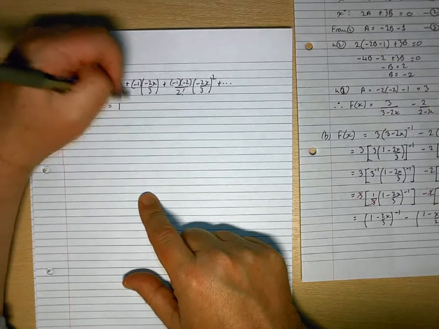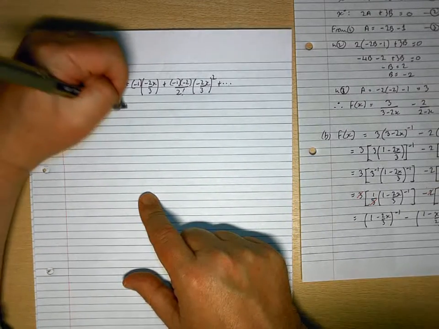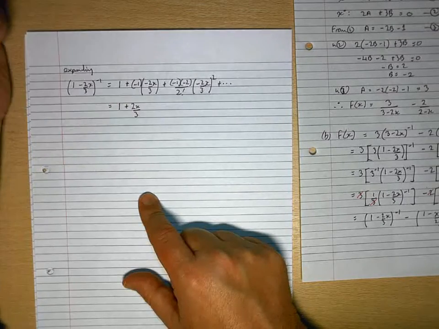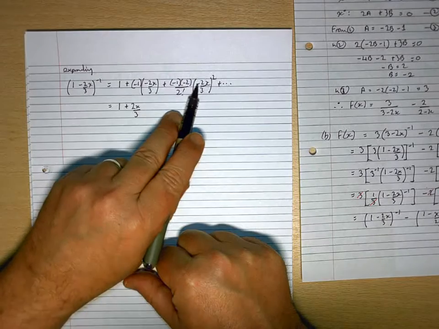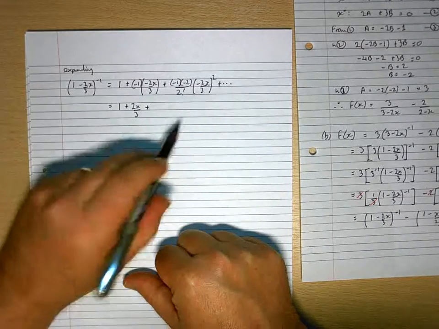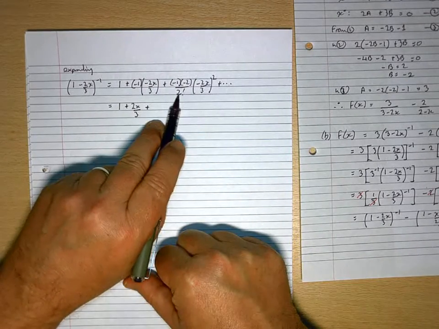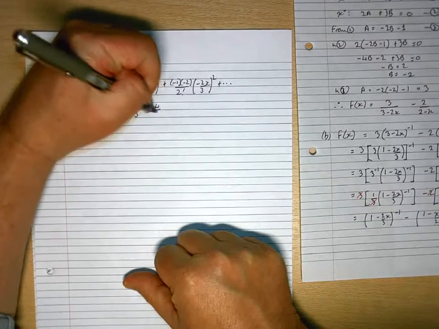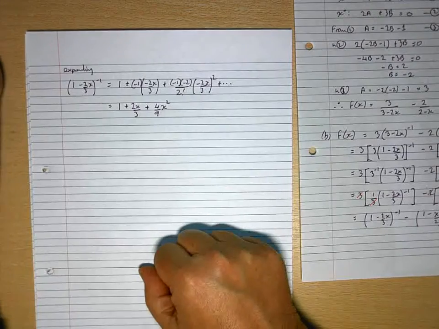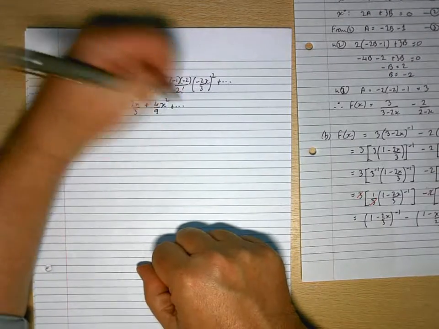Let's make it a little bit prettier. 1 minus and minus is a plus 2x over 3. That's going to be positive, that's going to be positive. 2 factorial is 2, they cancel out. 2/3 squared is 4/9 x squared.